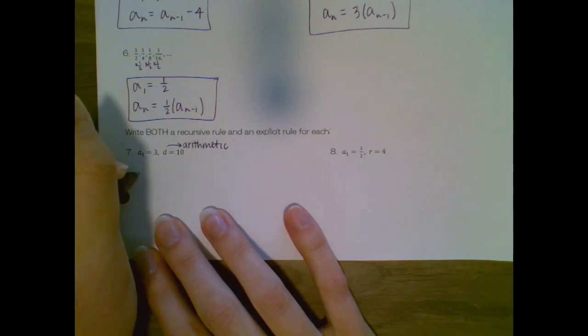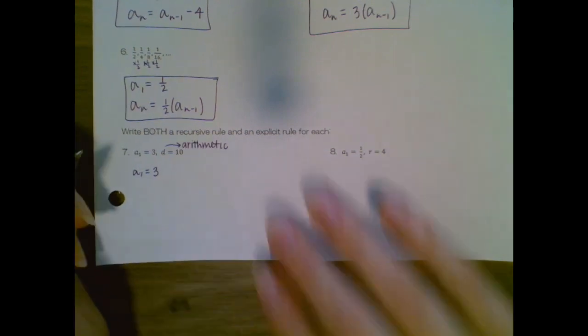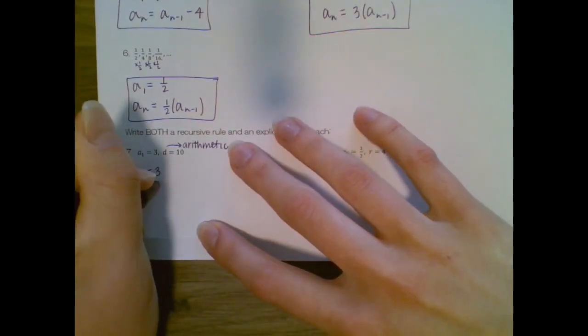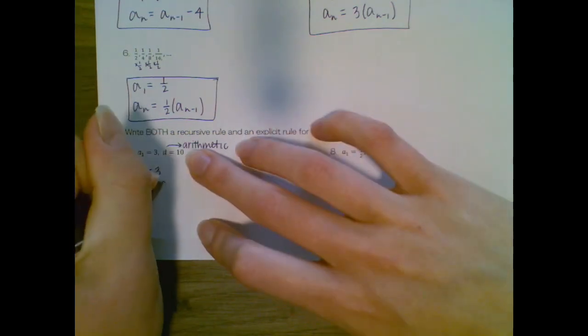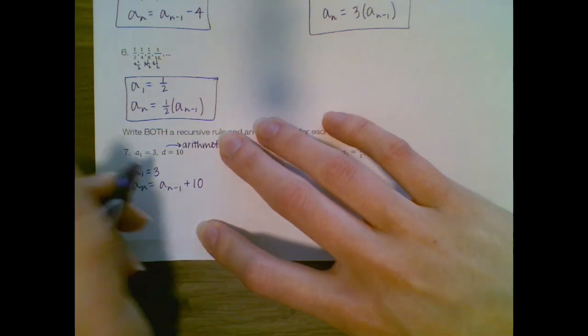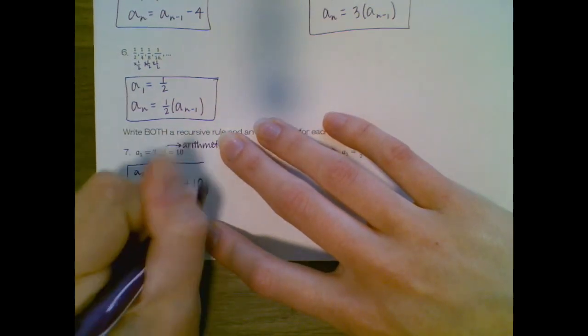So a sub 1 is 3. And a sub n, this is saying, hey, we're going to take the previous term, so a sub n minus 1, and add 10 to each number. So this is the recursive rule.